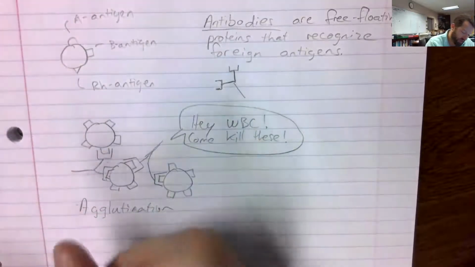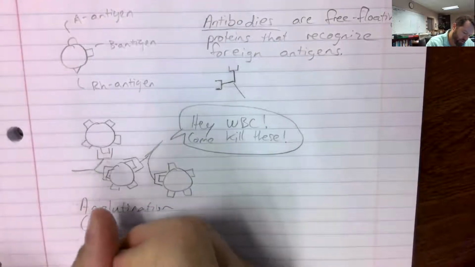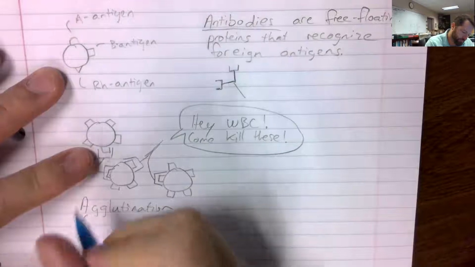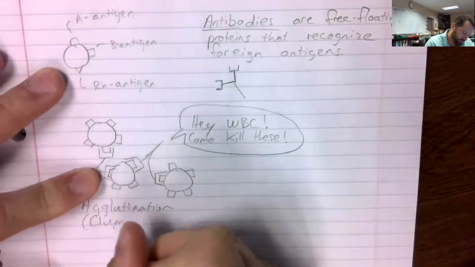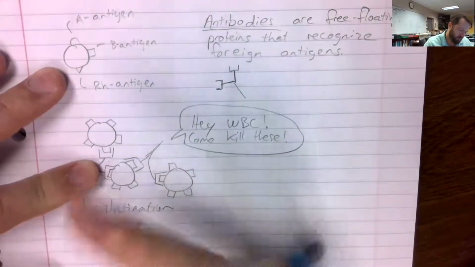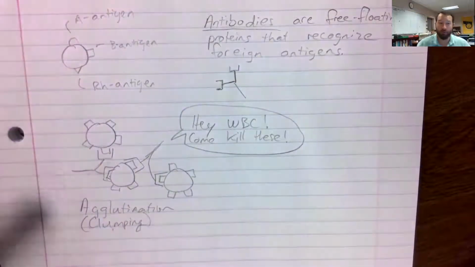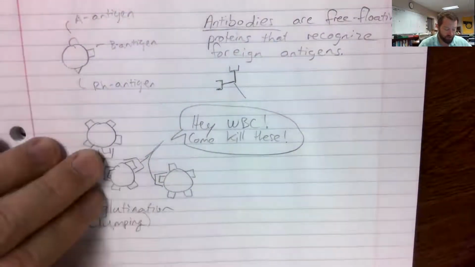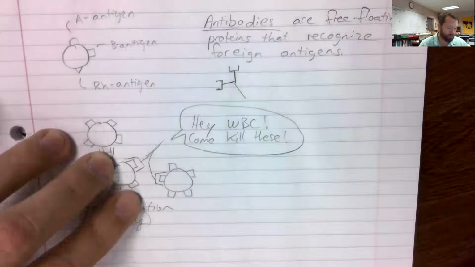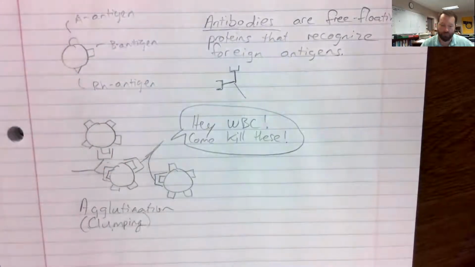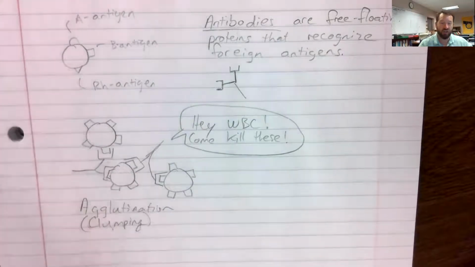To the layman, that is clumping. Now, normally that's a good thing. Again, if you have bacteria or a virus, you want to keep them all in the same spot. And so what your antibodies are doing is really a very good defense mechanism to round up and corral all of the foreign cells.